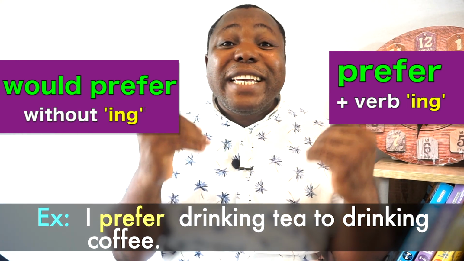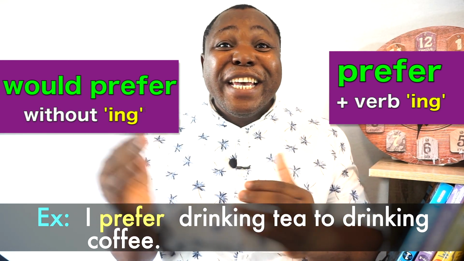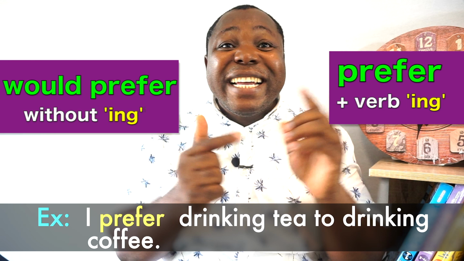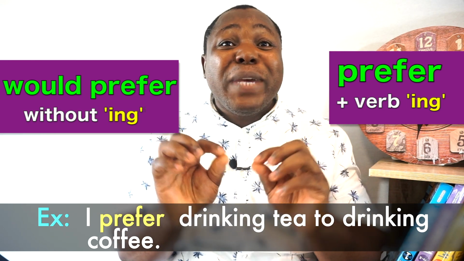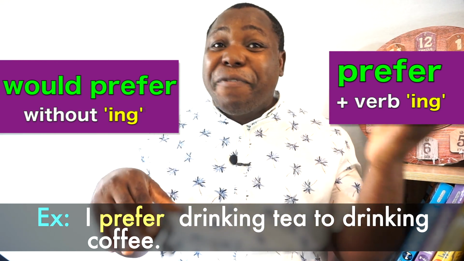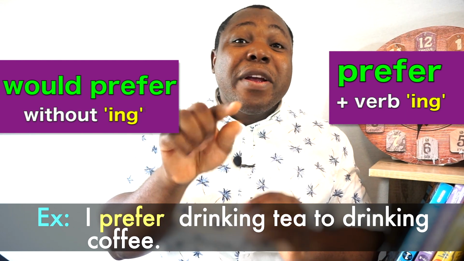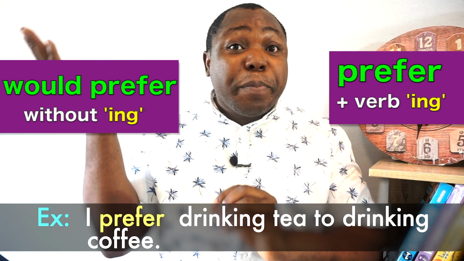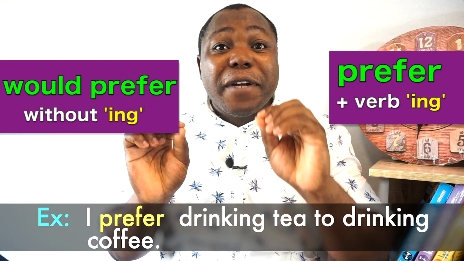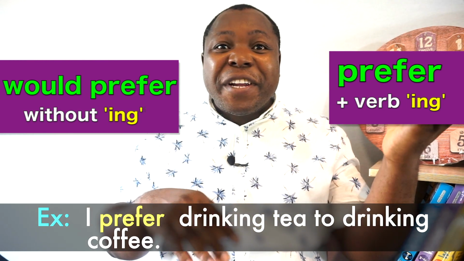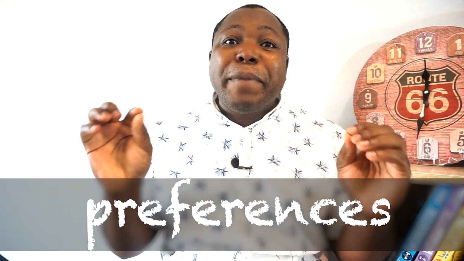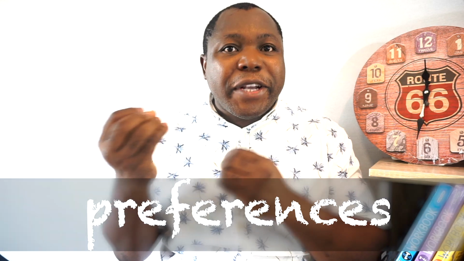I prefer drinking tea to drinking coffee. So from these examples, we can clearly see that we're simply distinguishing the difference between would prefer and prefer. Again, remember, we cannot use verb ing after would prefer, but we can use verb ing after prefer to express preferences in English. Preferences are simply what we enjoy or like doing.